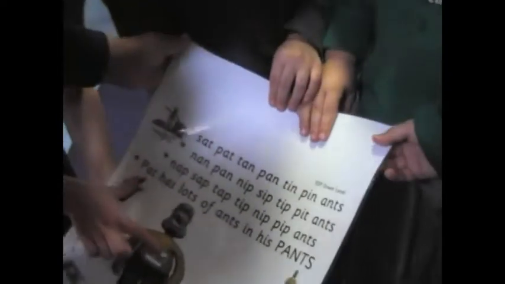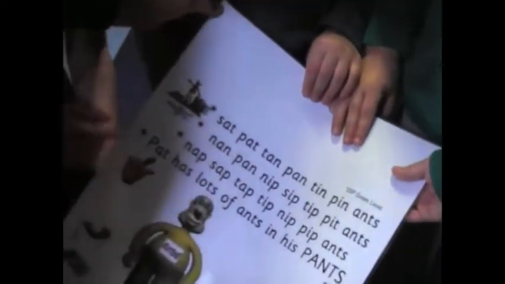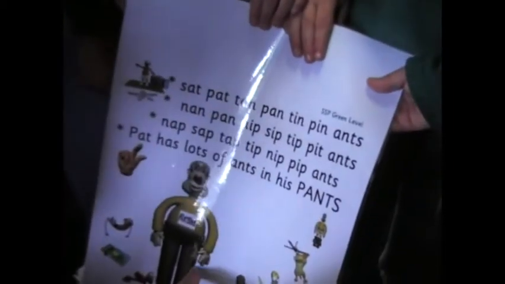That's brilliant, especially because the ants are falling down. Pat has lots of ants in his pants. He does. Look, the ants are falling, going up, and then they fall down.